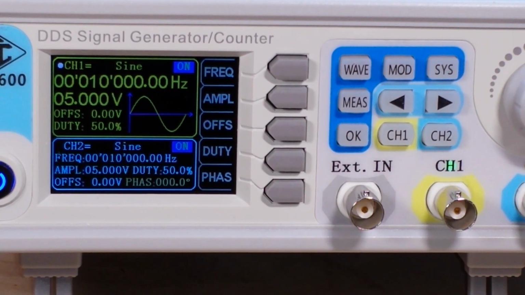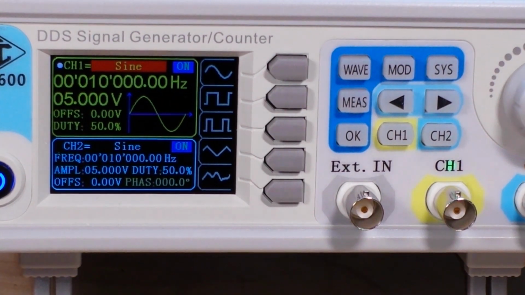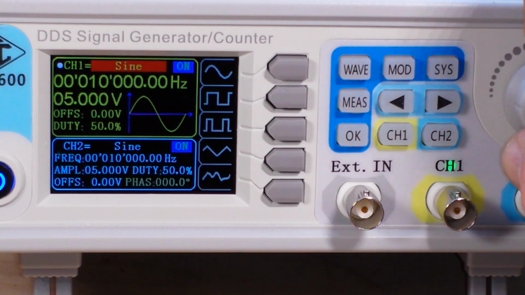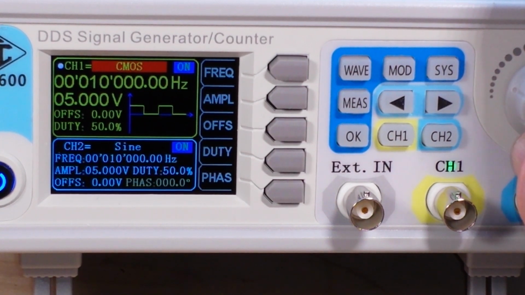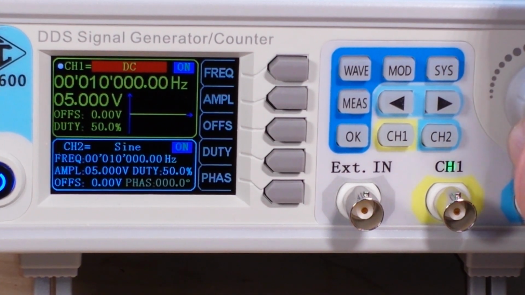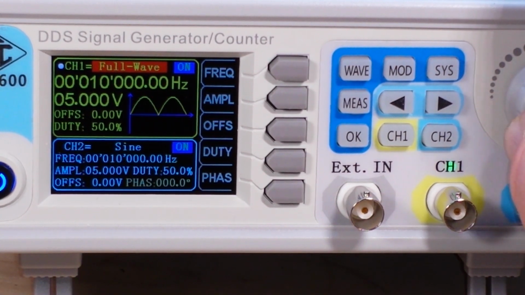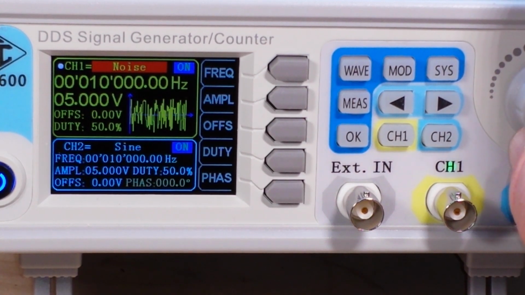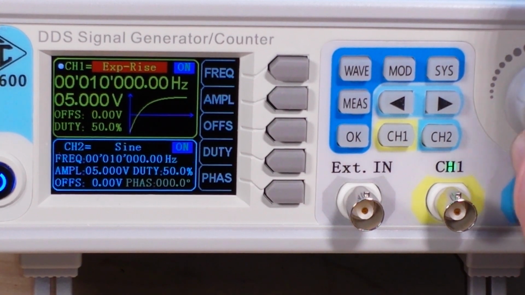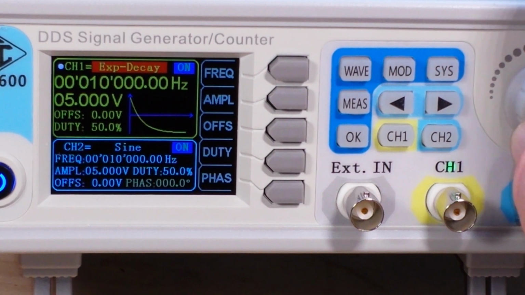And then if we just look over here a little bit, there's a rotary encoder and our output for the different channels. So if I press the wave button, you can see that sine wave has lit up. And now if I come over here and turn the encoder, we have square, pulse, triangle, partial sine, a CMOS, straight DC, half wave rectification, full wave, positive going ladder, negative going ladder, random noise, exponential rise. This is like the charging of a capacitor.